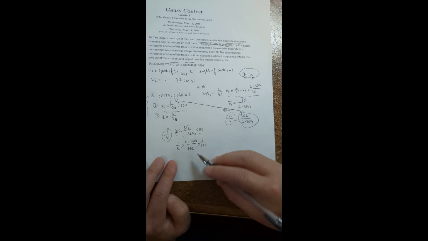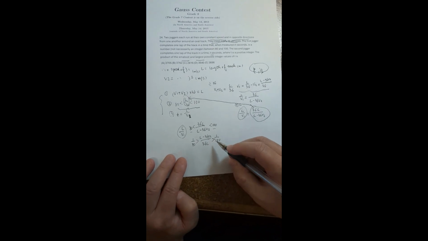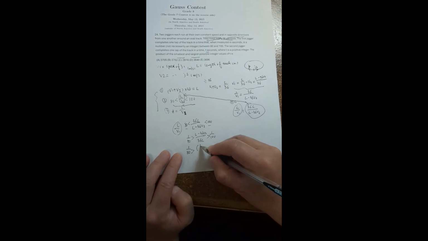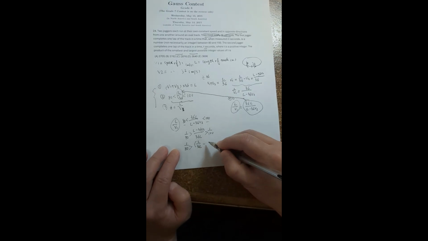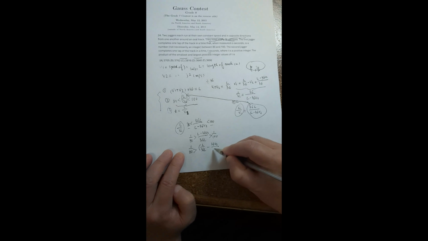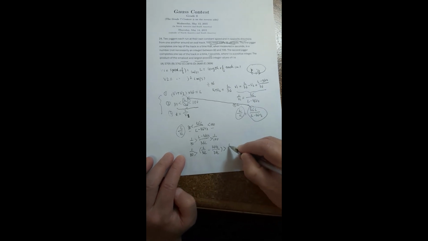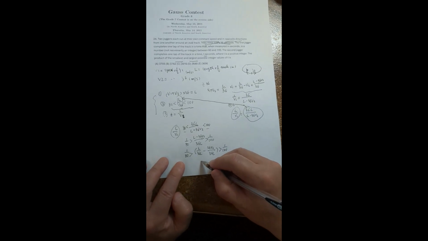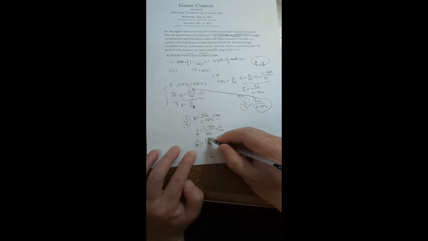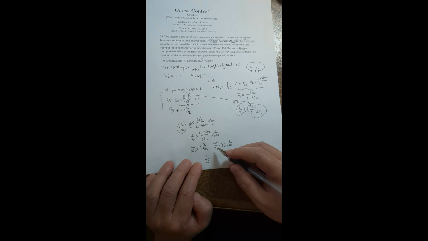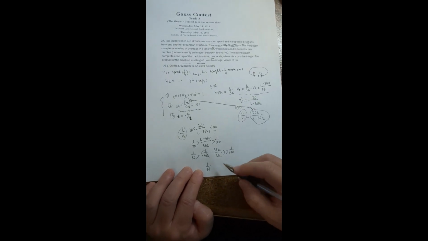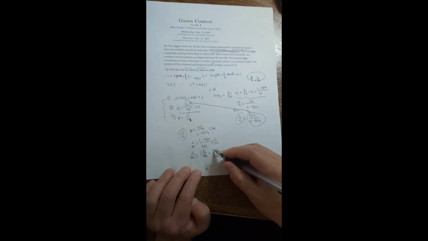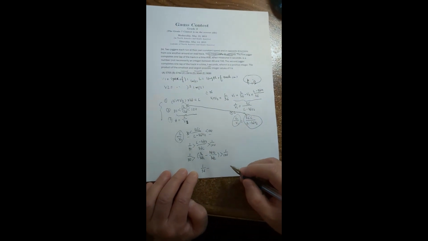You can see once I invert it, it will be easier to simplify. This is L over (36L minus 36V2) over 36L. I divide the numerator and denominator by L, and then divide both the numerator and denominator by 36.